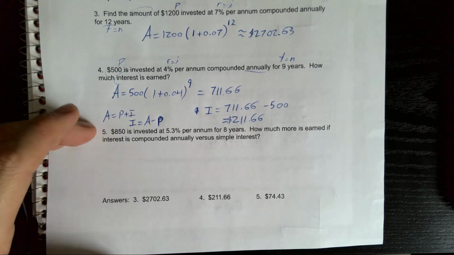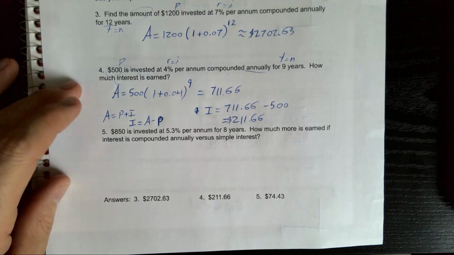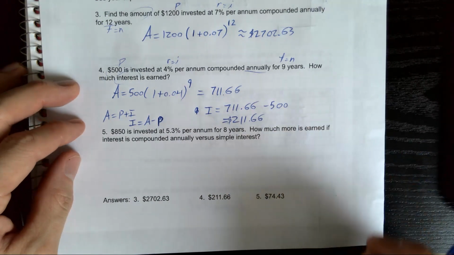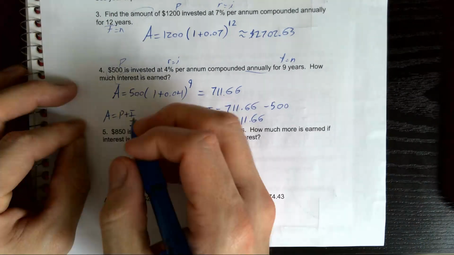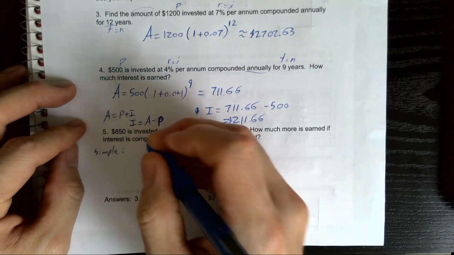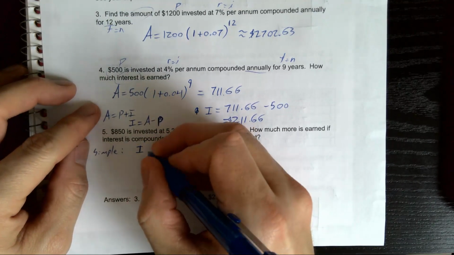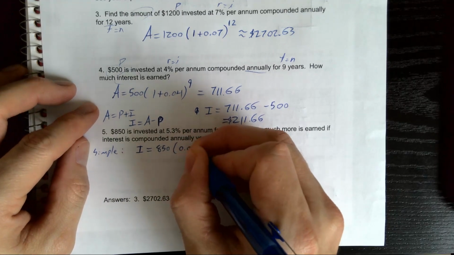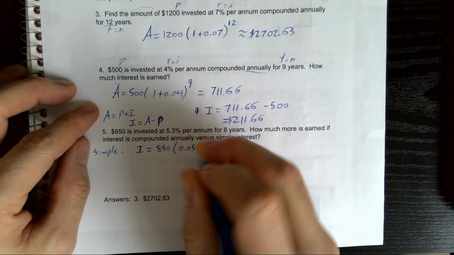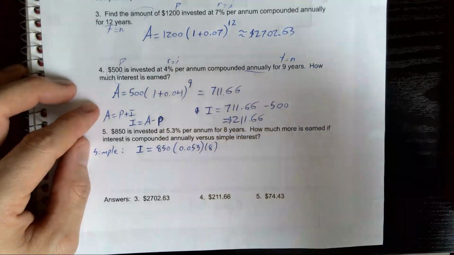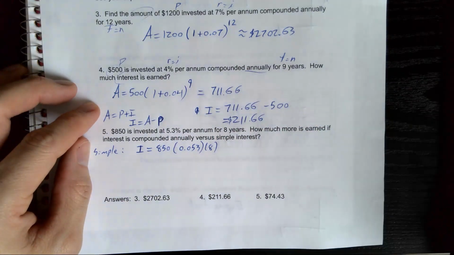And question 8, let's just compare simple versus compound. How much more is earned? We should be able to look at a difference in the amounts. The challenge here might be if we're going to do simple interest, then we usually just start by calculating the interest, and that would be the principal of $850, earning 5.3%. Careful with decimal percents, it's a common mistake for students. For 8 years, 850 times 0.053 times 8.